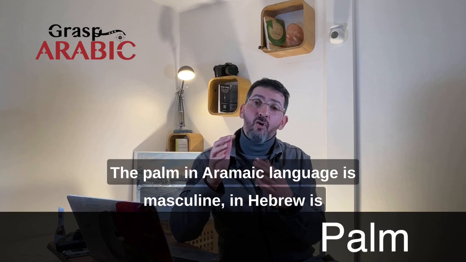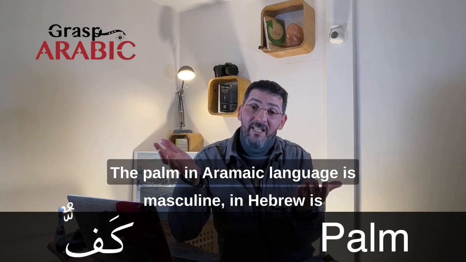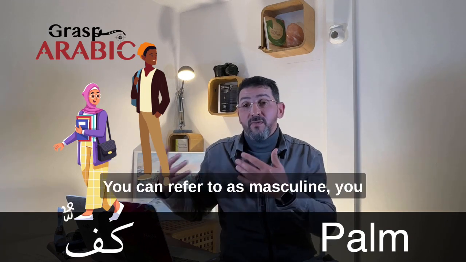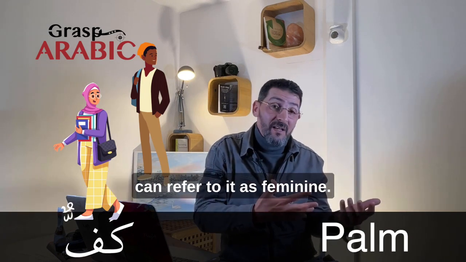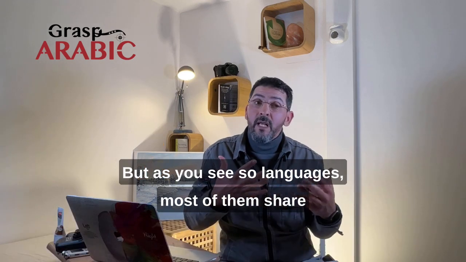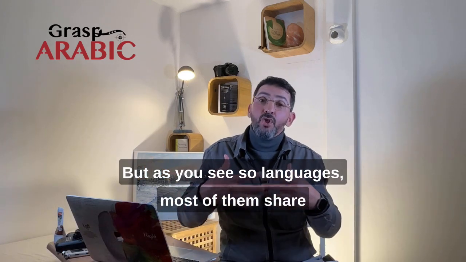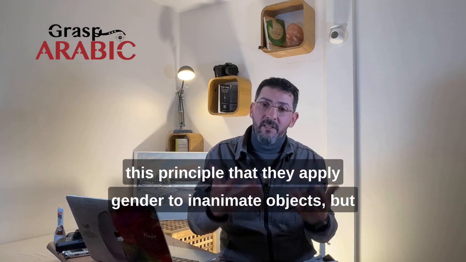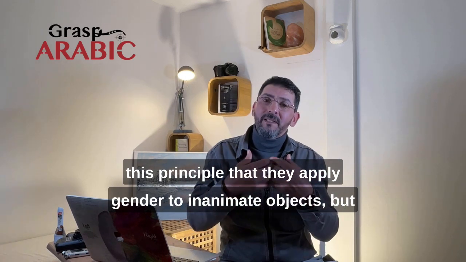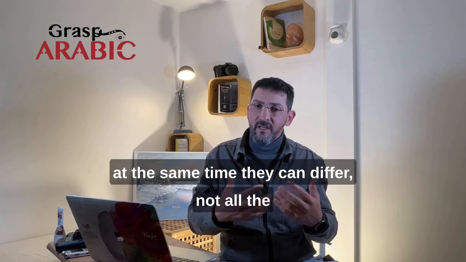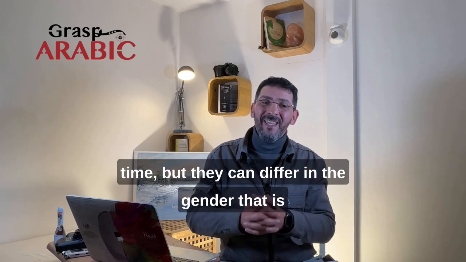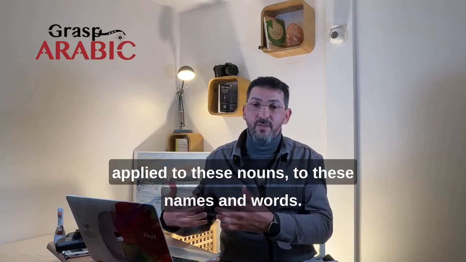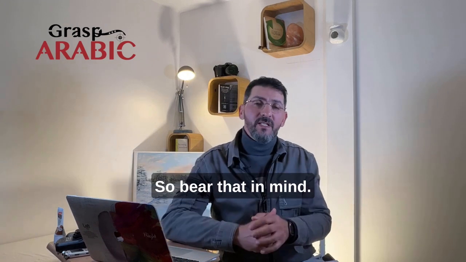The palm in Aramaic language is masculine. In Hebrew is feminine. In Arabic it is used in both: you can refer to it as masculine, you can refer to it as feminine. But as you see, most languages share this principle that they apply gender to inanimate objects, but at the same time they can differ, not all the time, in the gender that is applied to these nouns, to these names and words. So bear that in mind.